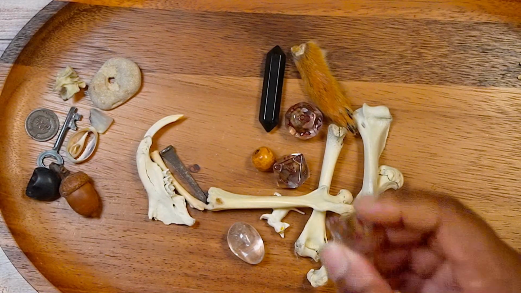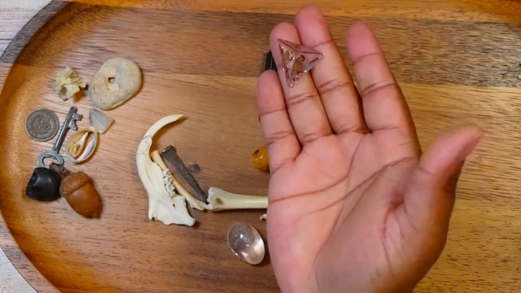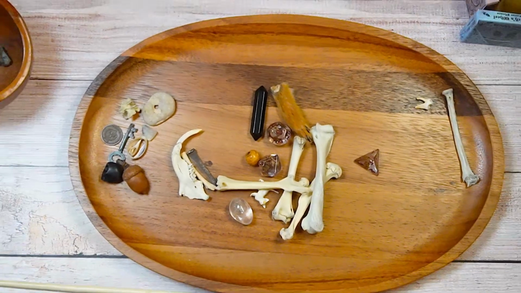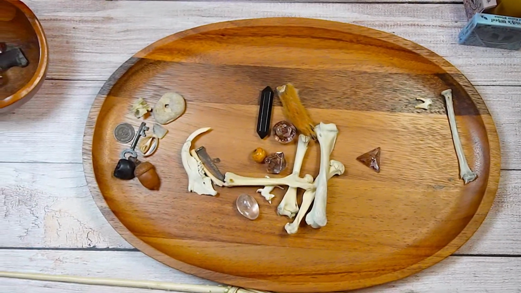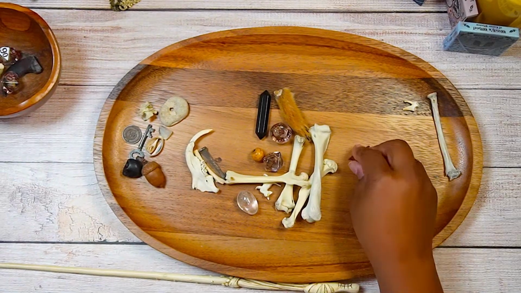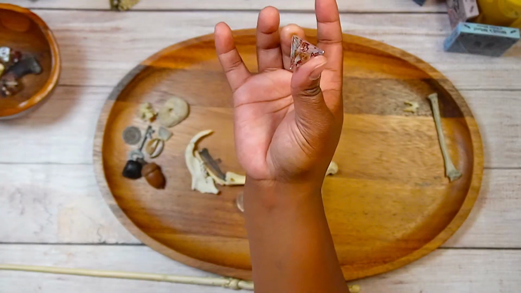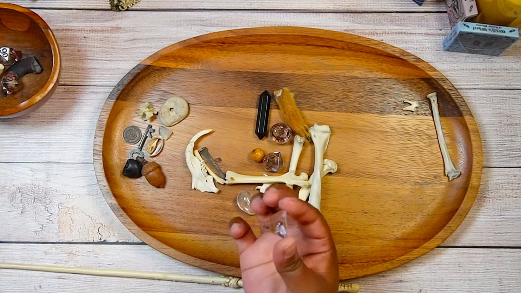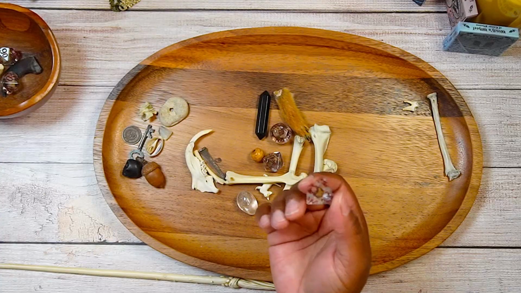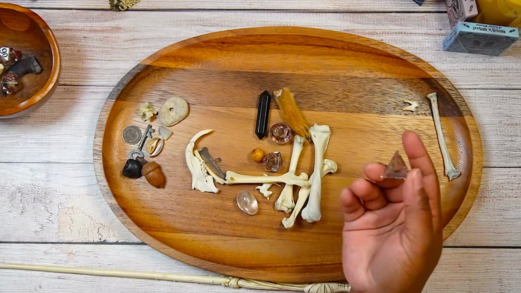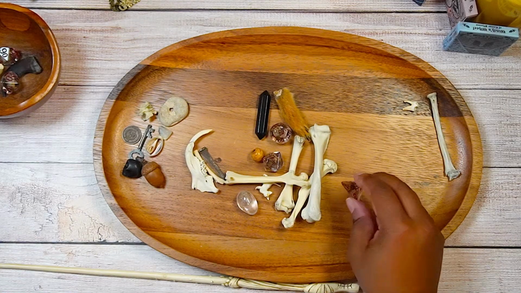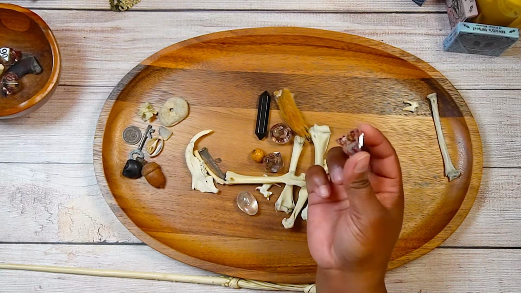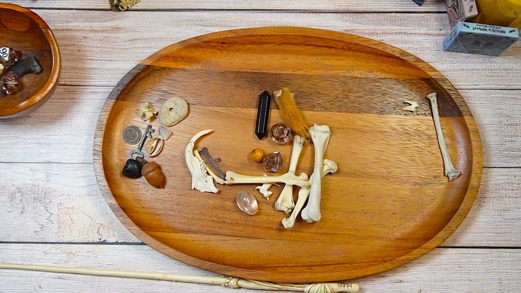So this guy is the one that fell off of the board during the throw. Generally, what that means to me is that it depends on the bone because it's a die. It's irrelevant to the situation. This is the elemental die. Sometimes I like to use the elements to see how they influence a situation, or how you can utilize the elements to better get through a situation. But because this fell off the board, then it doesn't really matter.